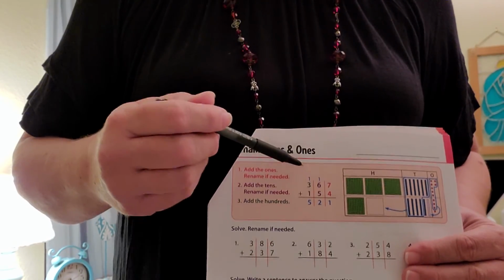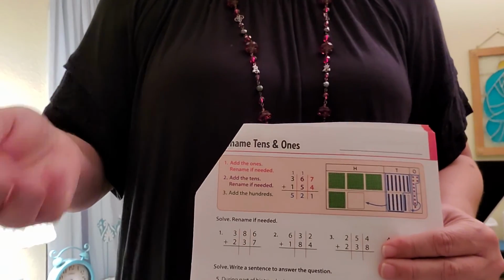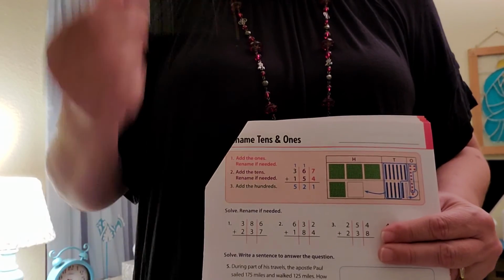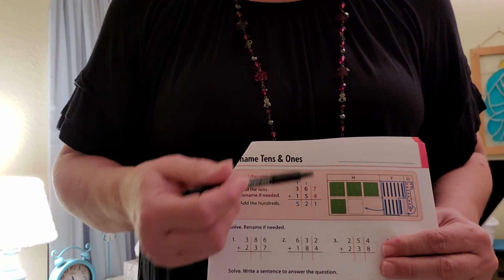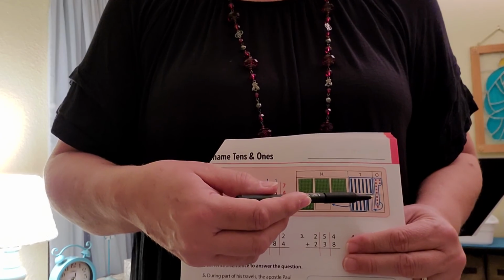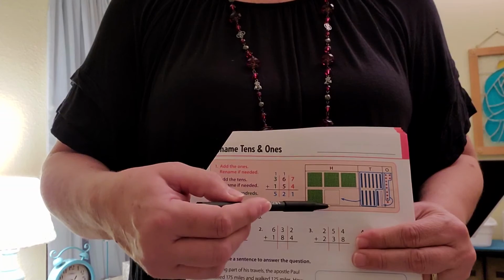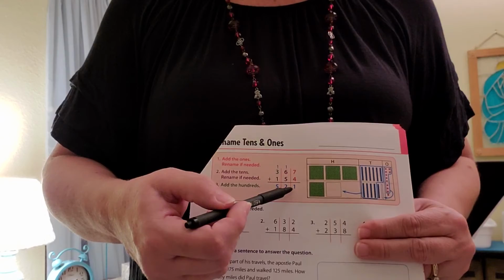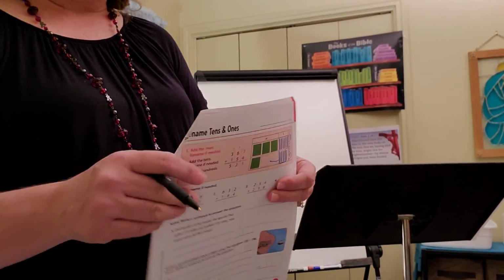Okay? And sometimes you are going to do both. Sometimes you're going to do neither. Sometimes you're just going to do ones. Sometimes you're just going to do tens. There's many options, okay? So you have to pay attention and know when to rename and when not to. When do we rename? When we add up and we get something that's bigger than 9, we have to rename. We have to take those 10 ones or 10 tens and rename them, okay? So if your digit is going to be bigger than a 9 right here, you have to rename, okay? So that's all we're going to talk about now, okay?